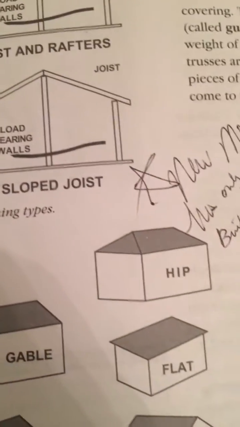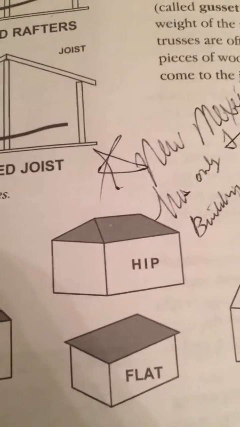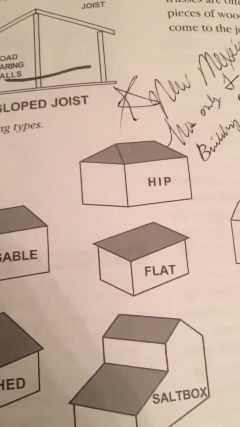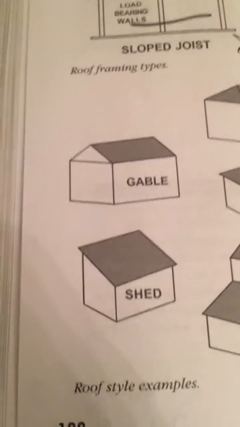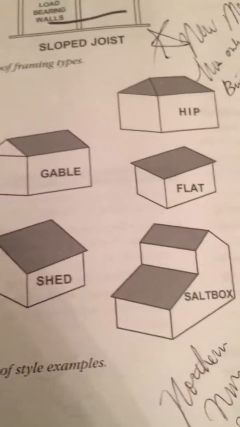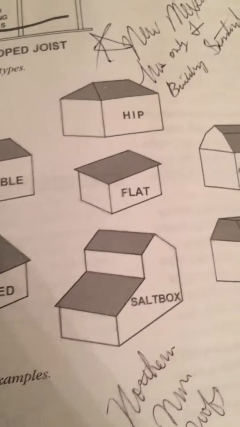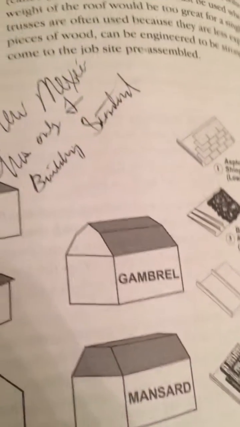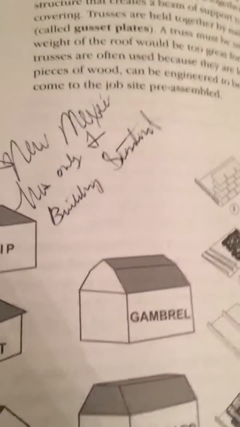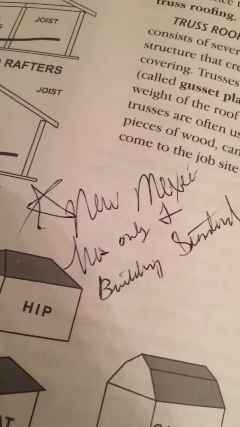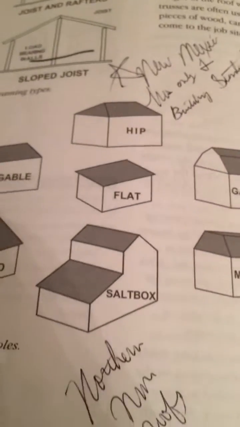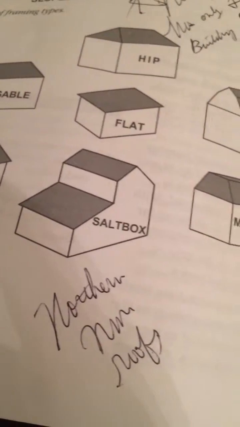Roof framing types. You have a hip, you have a gable, you have a flat, you have a shed, you have a saltbox, you have a mansard, gambrel. Extra note: New Mexico has only one building standard. Extra note: Northern New Mexico roofs.